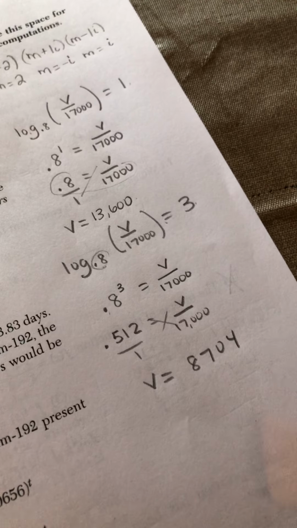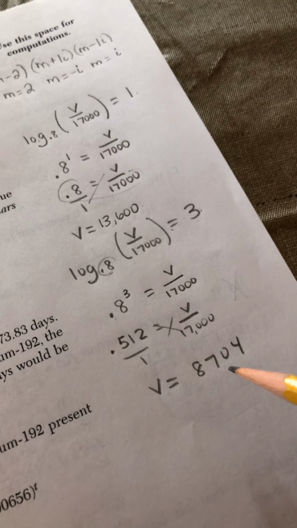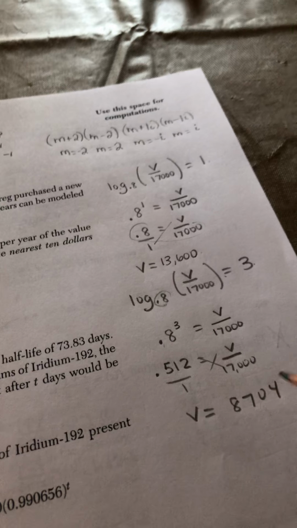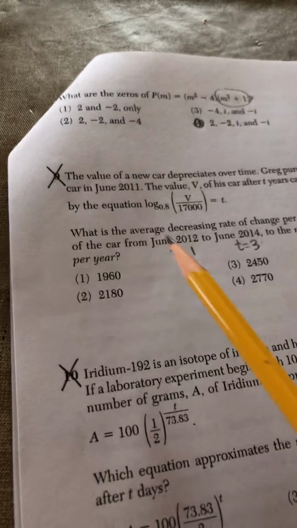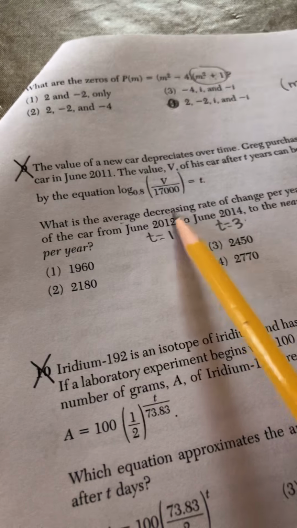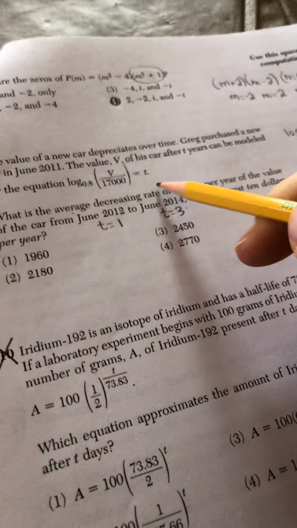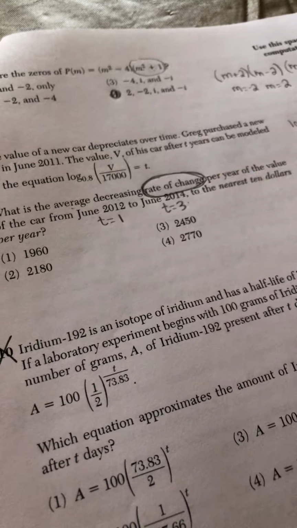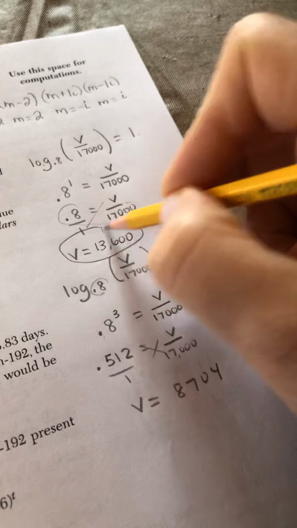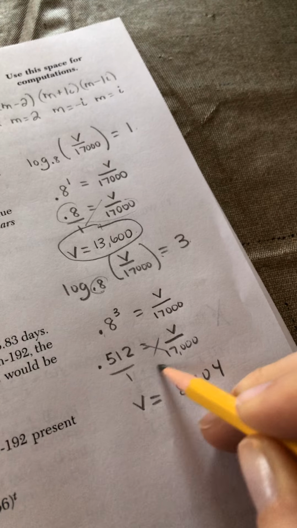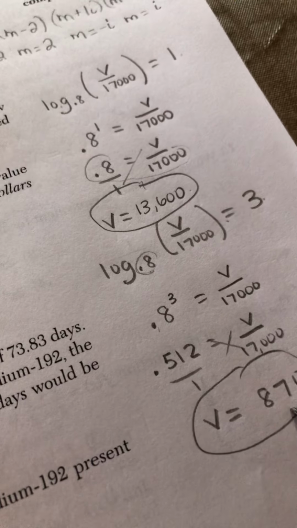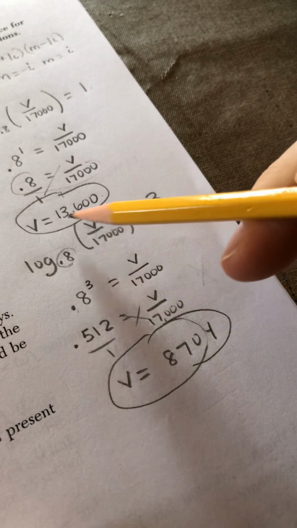Welcome to your life, guys. The cars decrease in value quite a bit. So unfortunately, we've done all of this work so far, and now we have to figure out the average decreasing rate of change. Now, we talked about rate of change a lot in Algebra 1. That's just calculating slope. So it went from this amount down to that amount. Okay, so how much did it decrease?